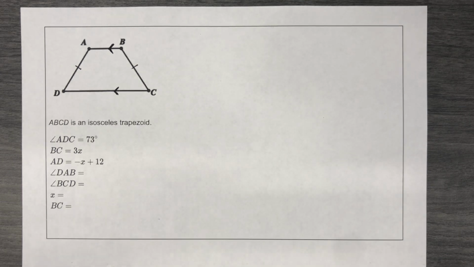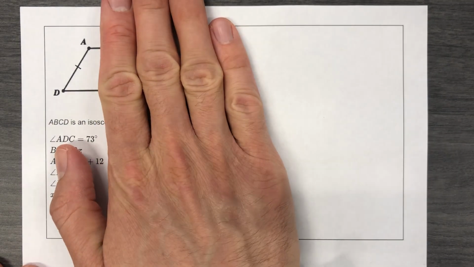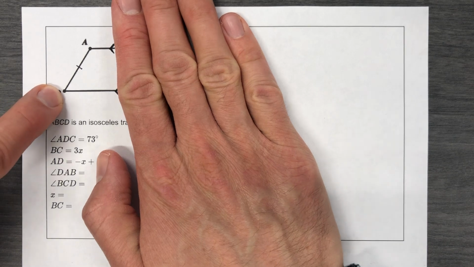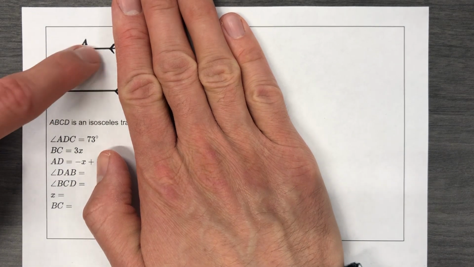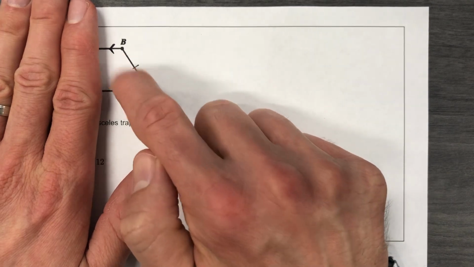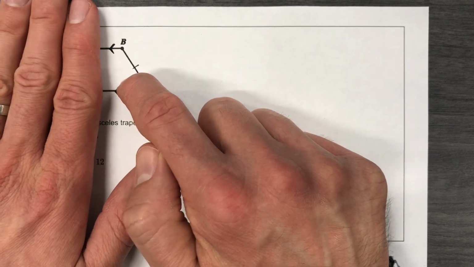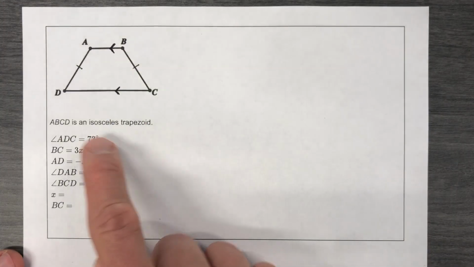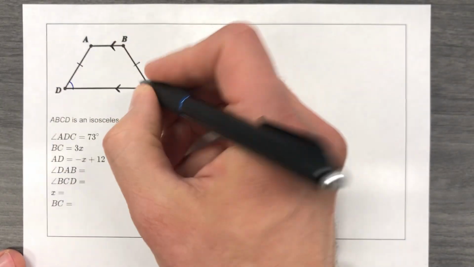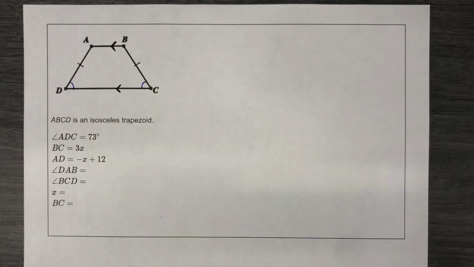So if we went kind of old school here, we could look at this and say, well, we have two parallel lines. They're cut by a transversal. And because of that, these two angles are going to be supplementary. And we would say the same thing over here. These alternate interior angles are going to be supplementary. And because of its isosceles-ness, this angle is congruent to this angle.